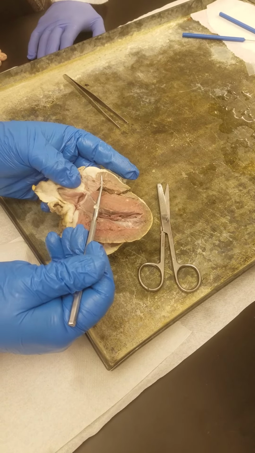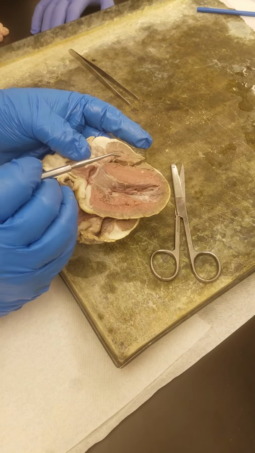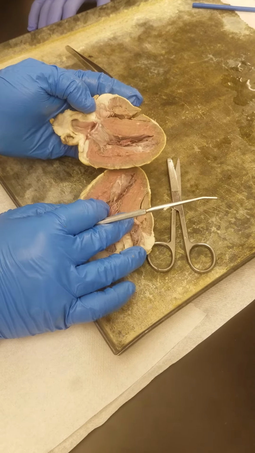See the tiny little strings attached to it? Those are the chordae tendineae. You see the bump that they attach to? That's a papillary muscle, on the right side.